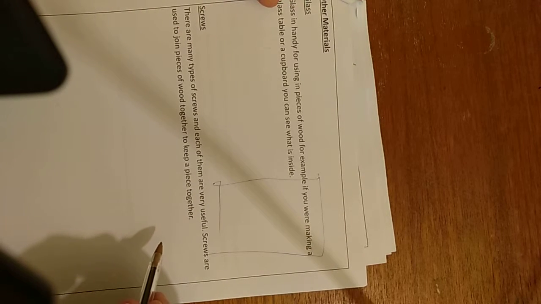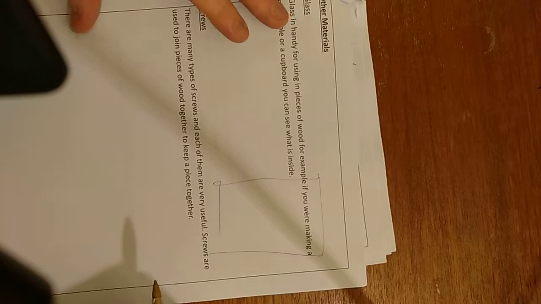Glass is handy for me. So one example, if you make a glass table, right? What's properties of glass? It's hard, but it's brittle. Something like that. Screws, maybe mention 3 or 4 different types of screws. You get all that on the internet anyway, Conor. You can fill that out. Right, you need to bulk up them few pages a bit.